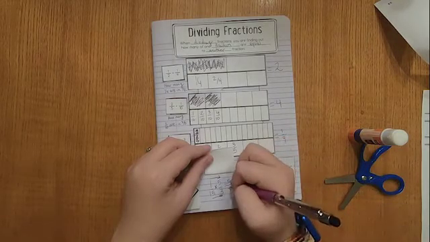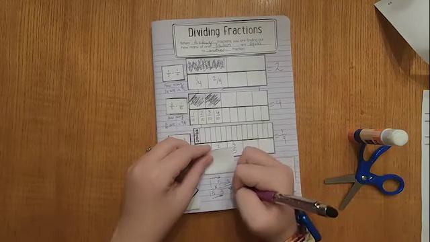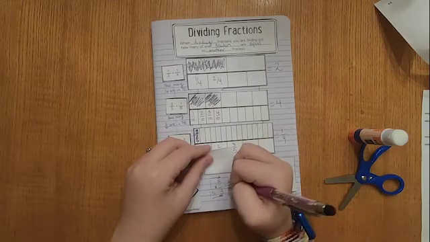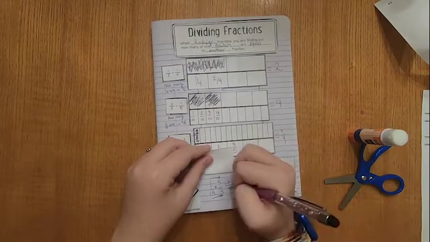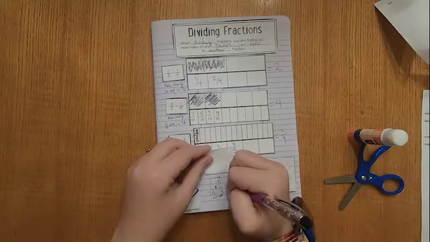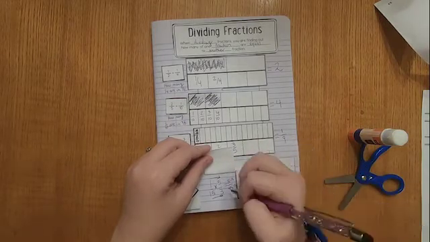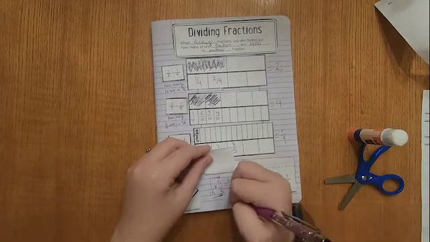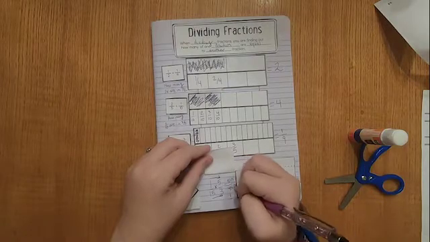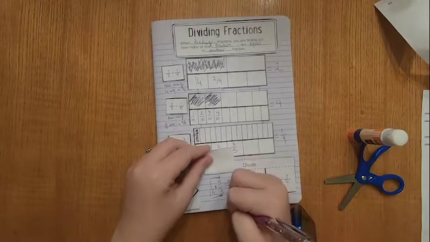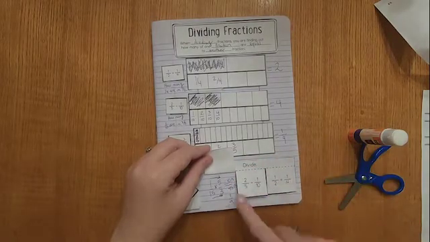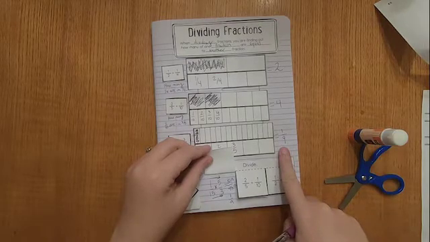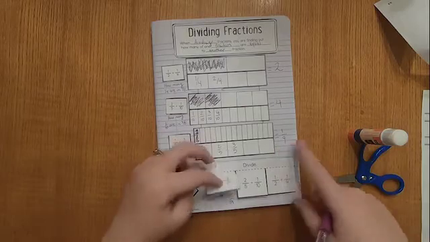I can simplify 5 and 45 because 5 and 45 can both be divided by 5. 5 divided by 5 is 1. 45 divided by 5 is 9. It matches what we got in our model at the top. So that's how I know that this is correct.